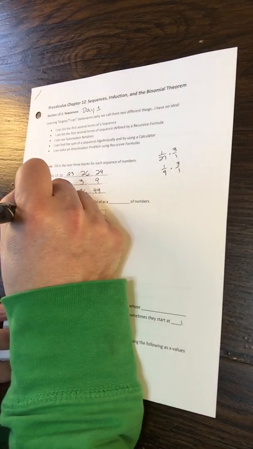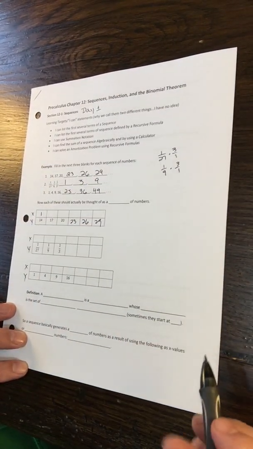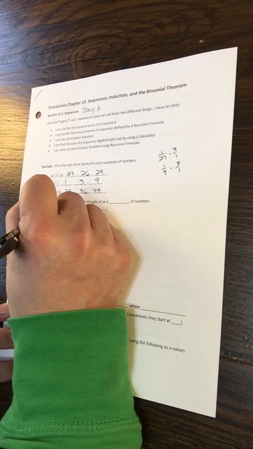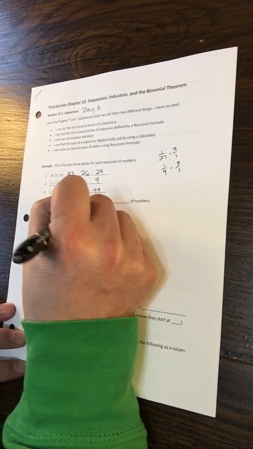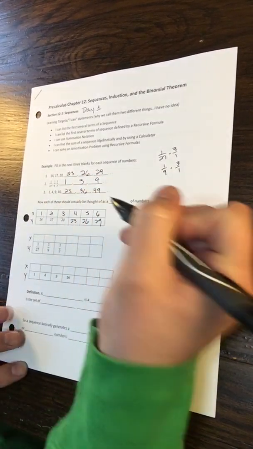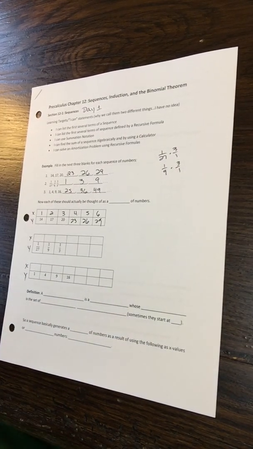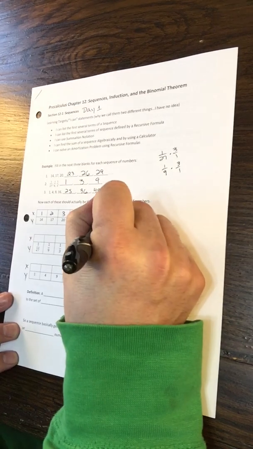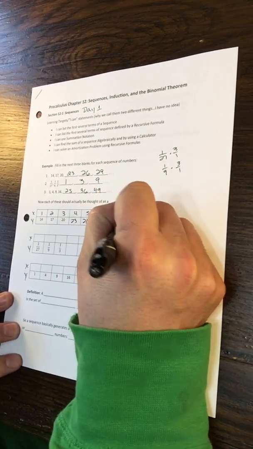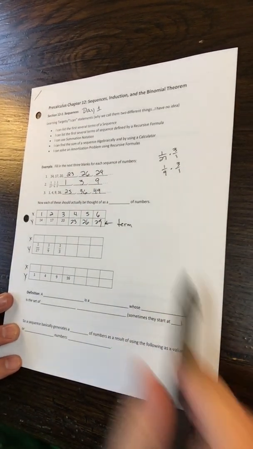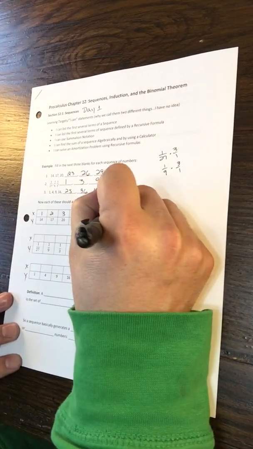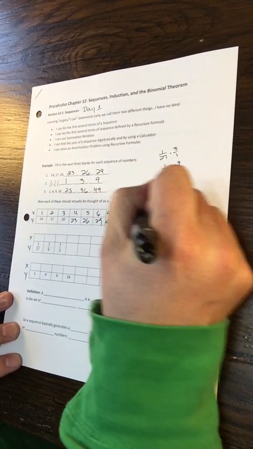But look, this is the first term, so I'll put a 1 there. This is the second term, so I'll put a 2, a third term, a fourth term, a fifth term, and a sixth term. Those numbers can get paired up with their term number. Okay, so we're going to call this a term sooner or later in here. But this is the term number.